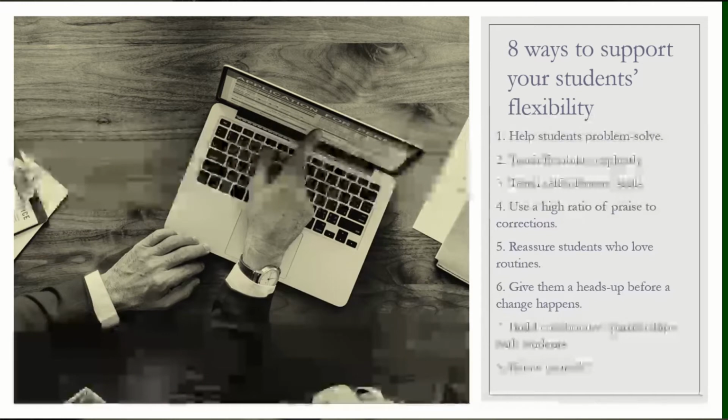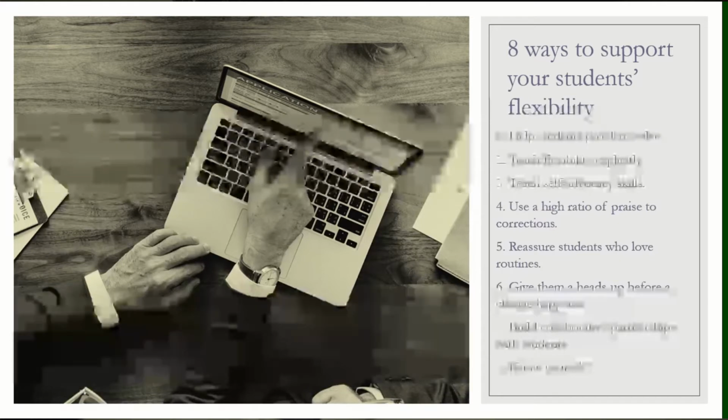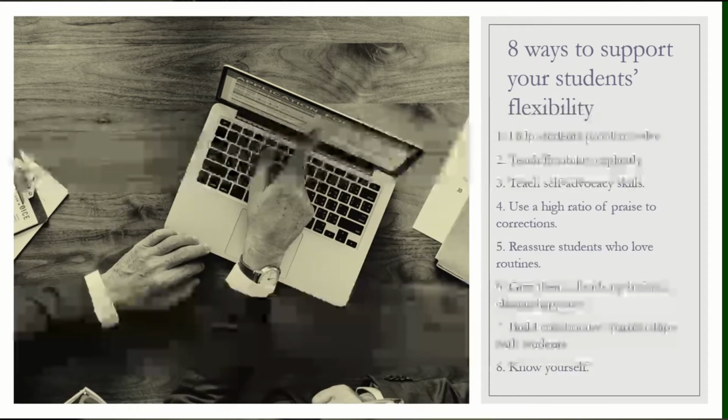Or for example, the bulb is burnt out. So what are you going to do? Like for example, in chemistry class, if you have no more supplies, what are you going to do? So when you model flexibility explicitly during daily classroom routines, your students will see how it applies in their real-life situation and how it helps keep problems from being insurmountable.